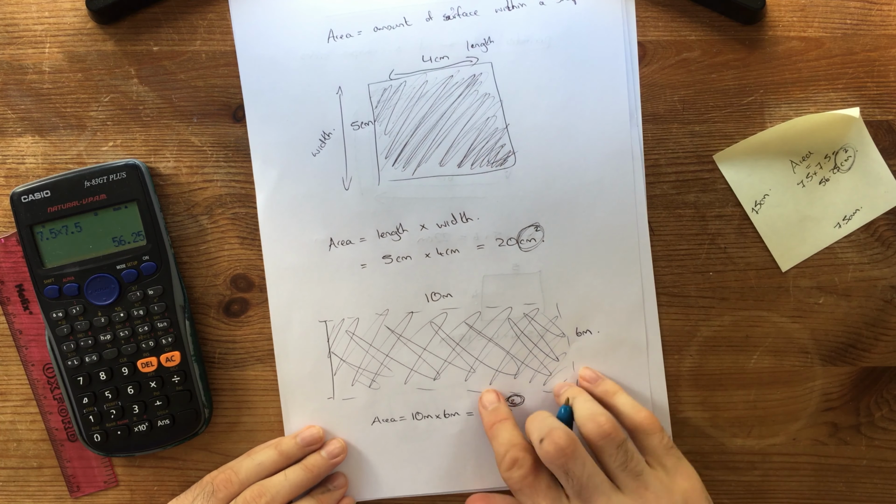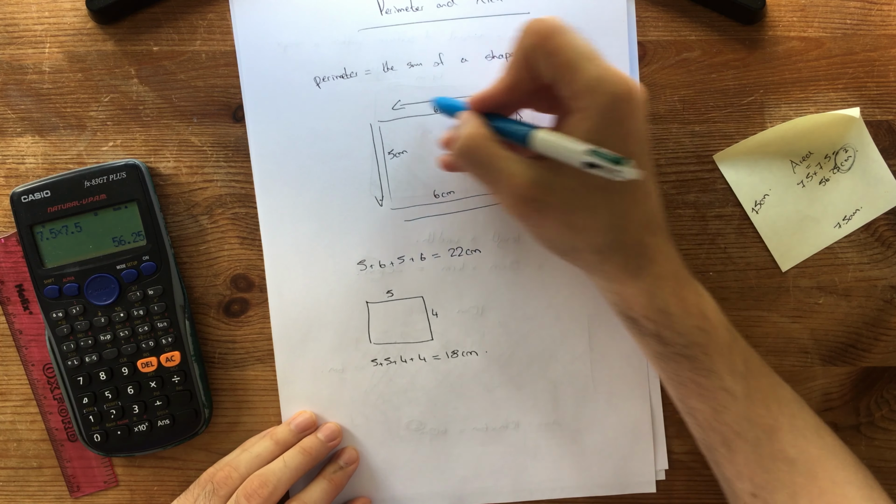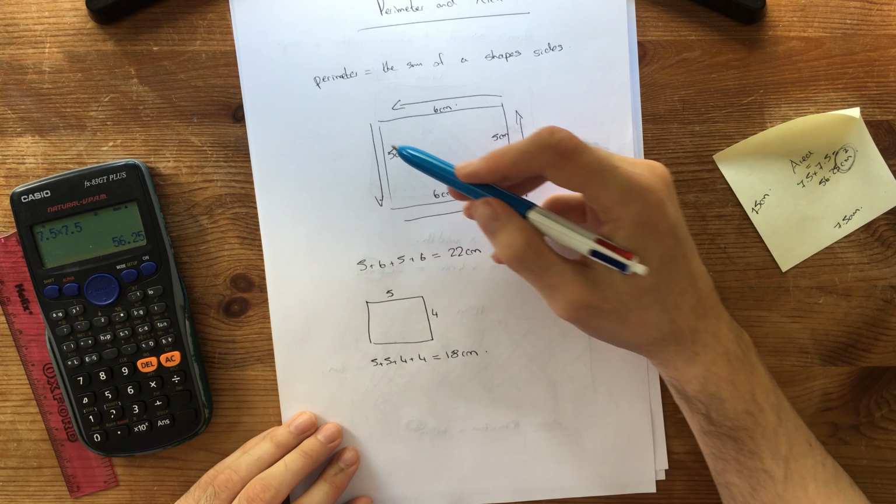And that's pretty much area and perimeter. So perimeter is just the addition of the sides, and the area is just the middle bit, so it's the length by the width.